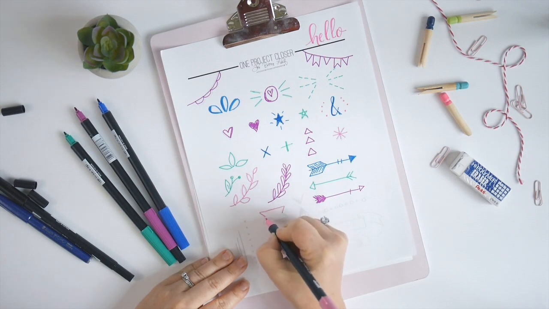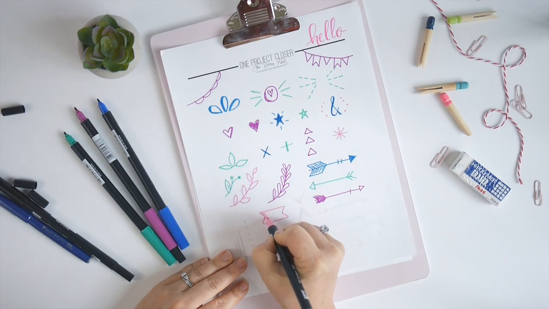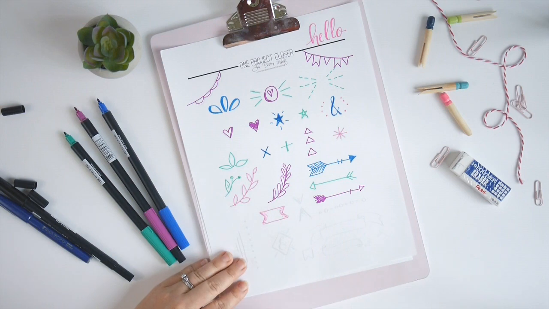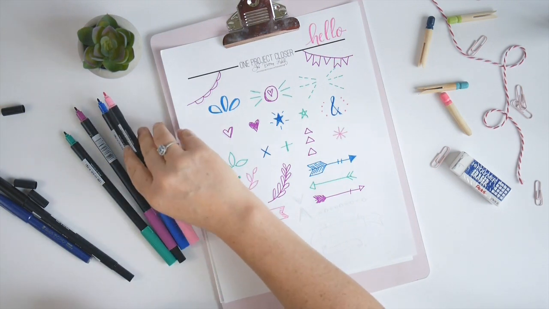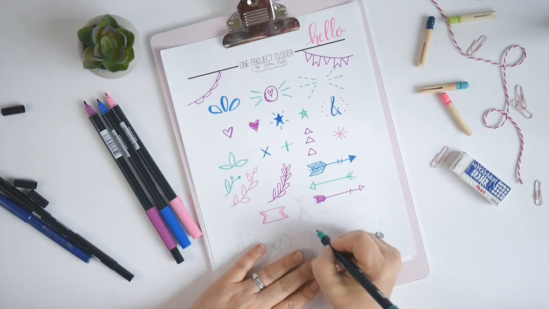Another important design element of hand lettering is banners. There are so many different ways that you can add accents to your words with banners.